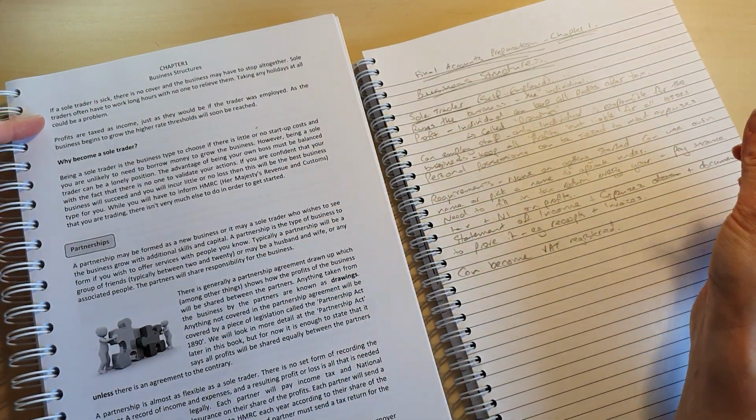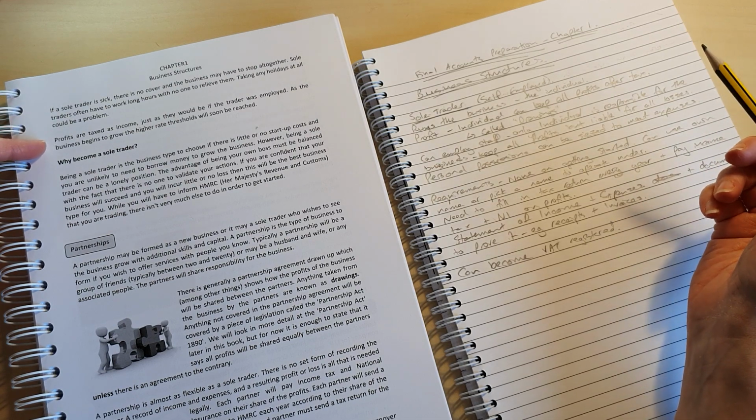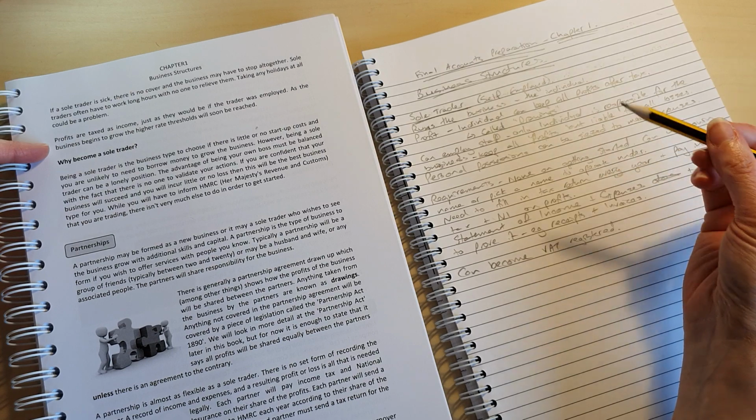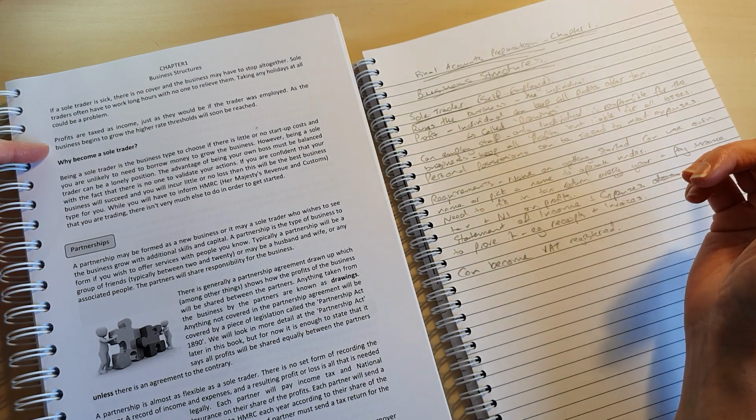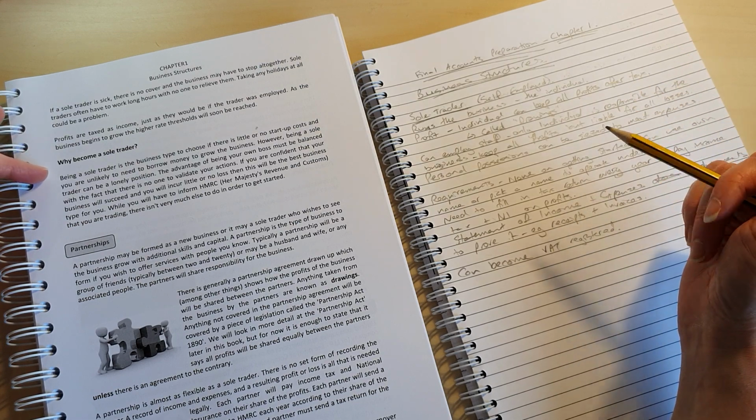Sole traders often have to work long hours with no one to relieve them. Taking any holidays at all could be a problem. Profits are taxed as income, just as they would be if the trader was employed. As the business begins to grow, the higher rate thresholds will soon be reached.